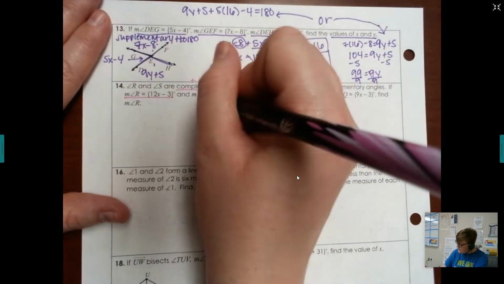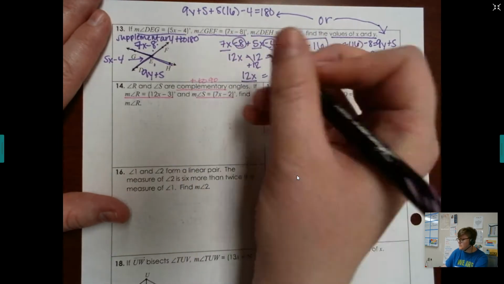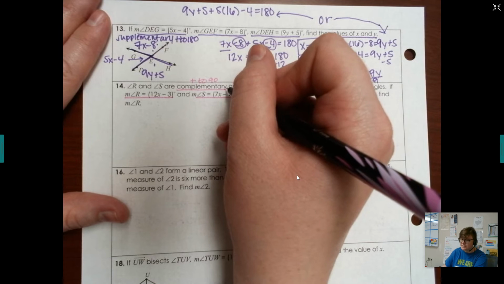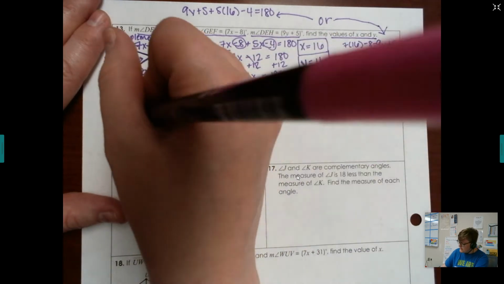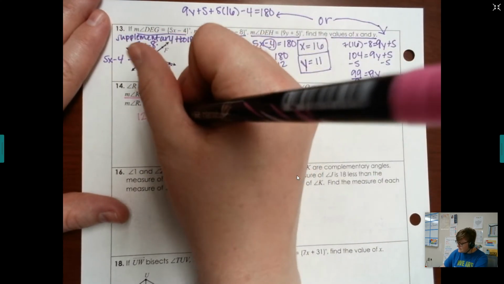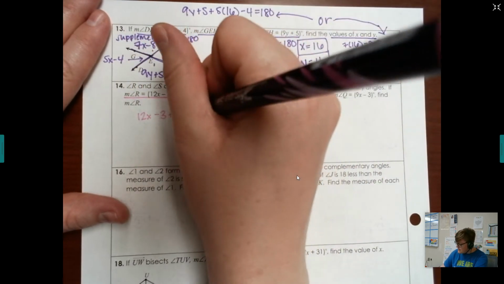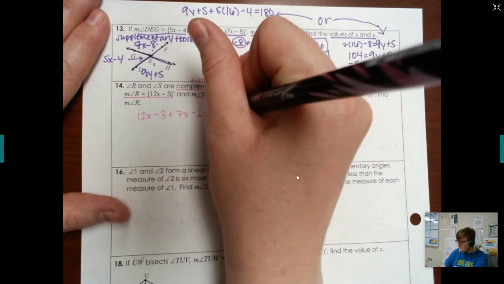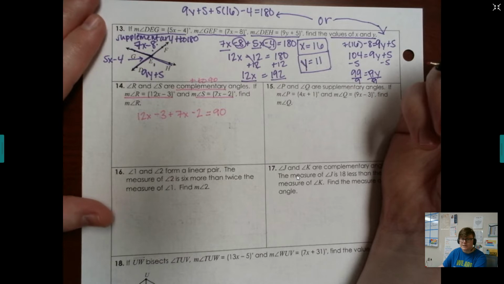I'm going to go ahead and skip drawing the picture because the question gives me enough information that I don't need to. So R is 12x minus 3 and S is 7x minus 2. So I should be able to add those together and set it equal to 90, and that's all I need for this.